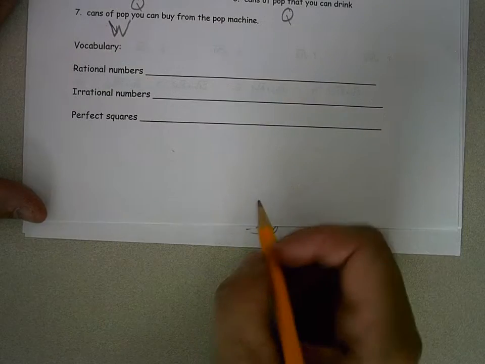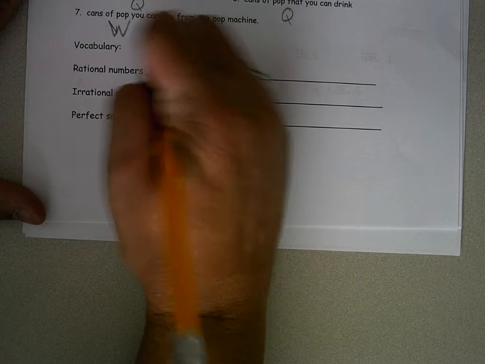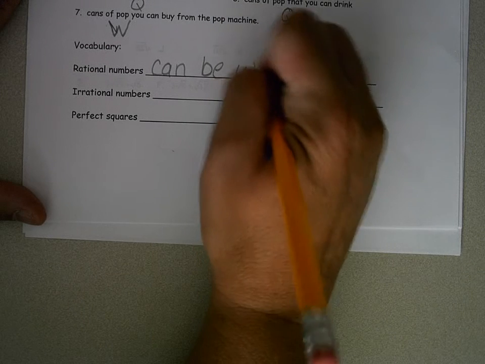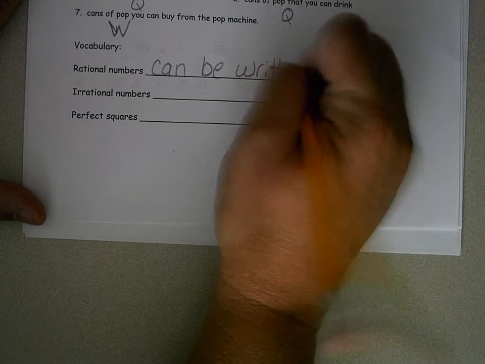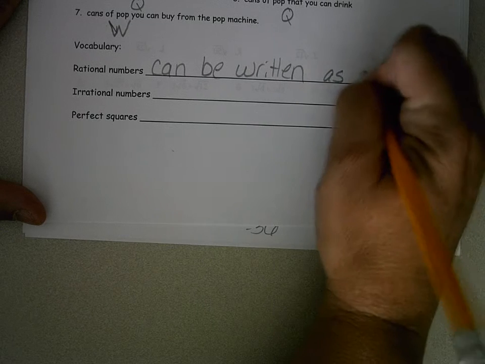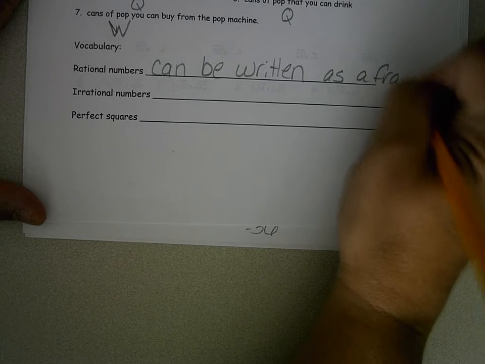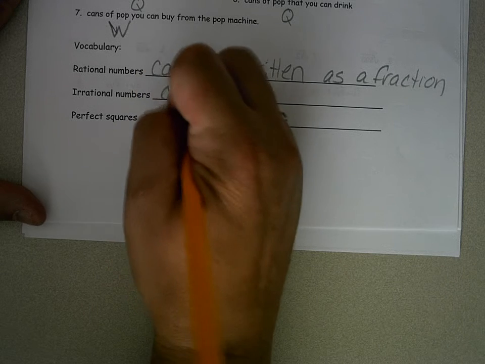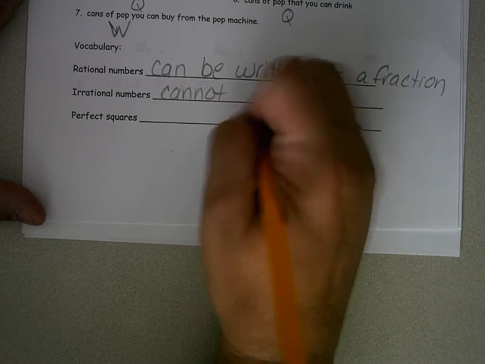Reminder on vocabulary here, rational numbers can be written as a fraction. Rational can be written as a fraction. Irrational cannot be written as a fraction.